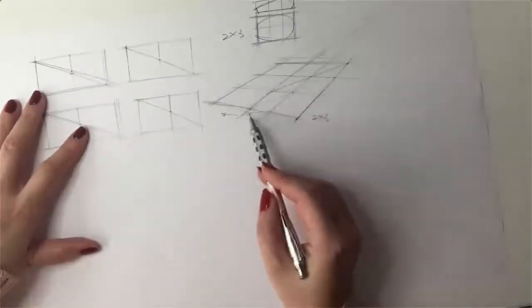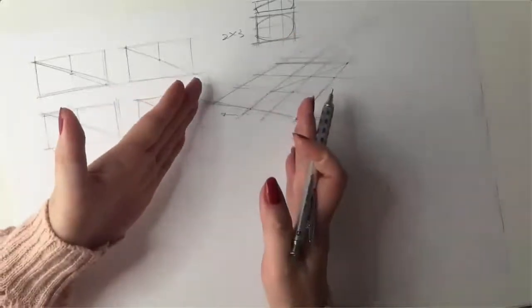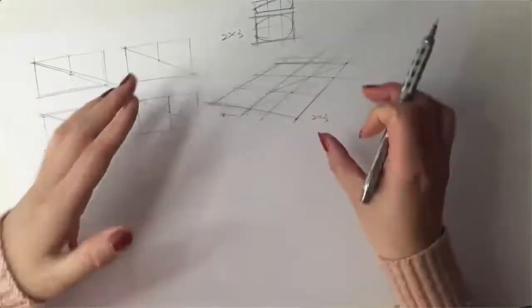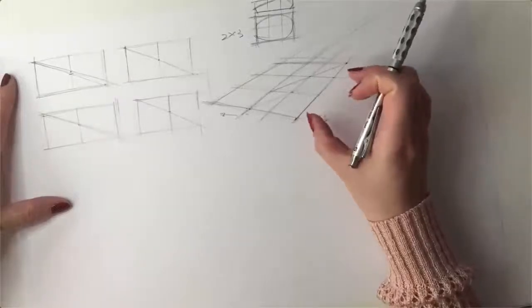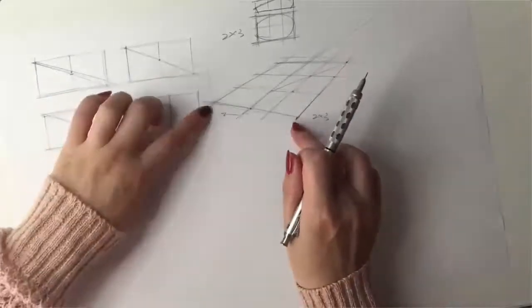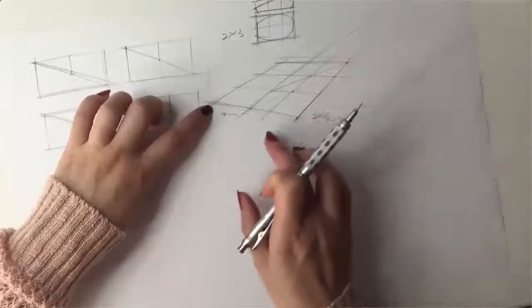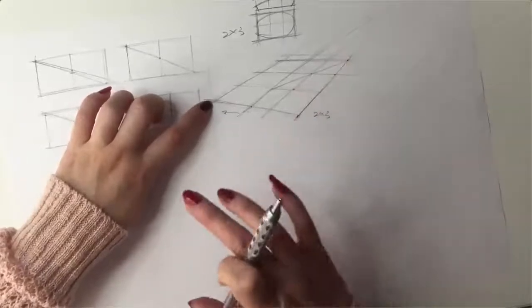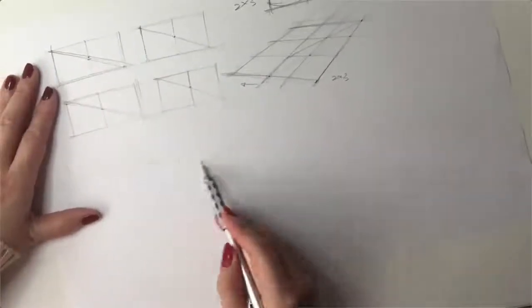And like I explained before, why is this line much longer than this one? Because in this case, we see a lot of the top front plane. We see this plane more, and this edge on the side is condensed, or compressed. So we see this more, and this one is supposed to be longer, but we just happen to choose this perspective.